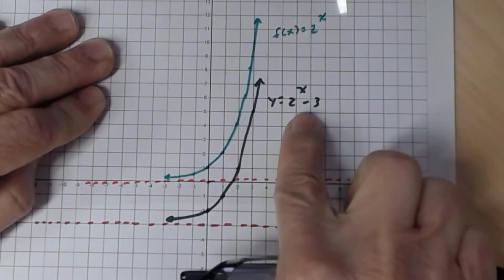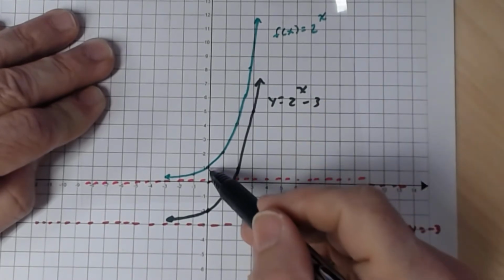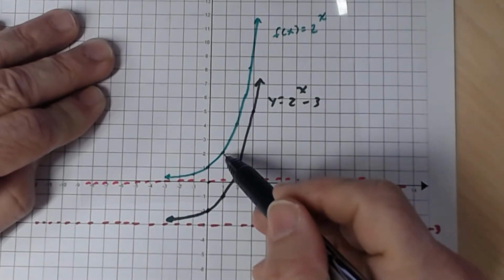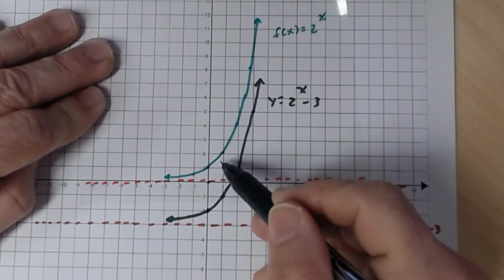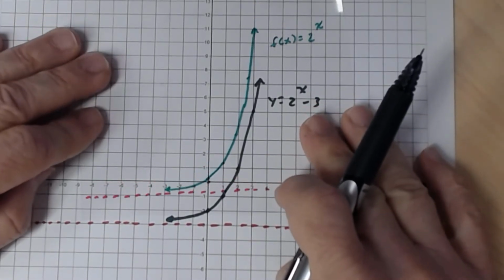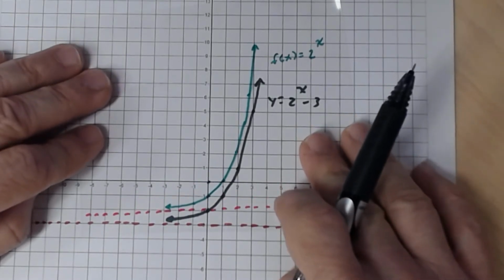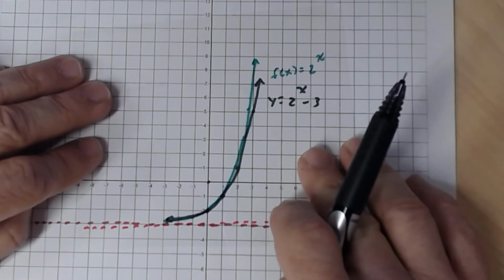And then to graph this, notice what happens. I'm going to focus on this point. You can even focus on this point. In fact, I want you to look at both of these. Look at these points. I'm going down 1 unit. See right here where it is now? I'm going down 2 units. And I'm going down 3 units.